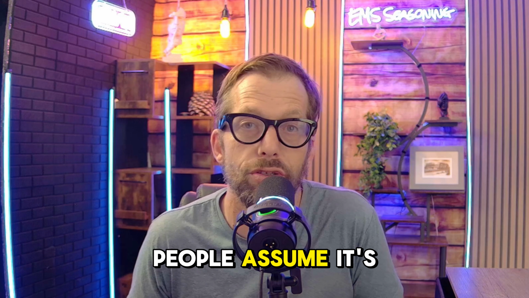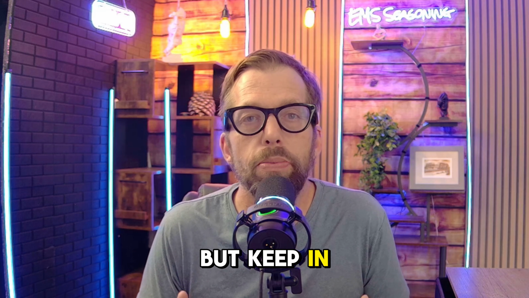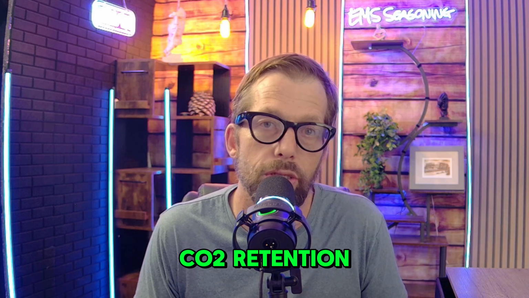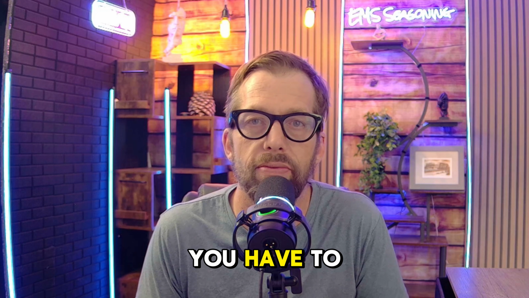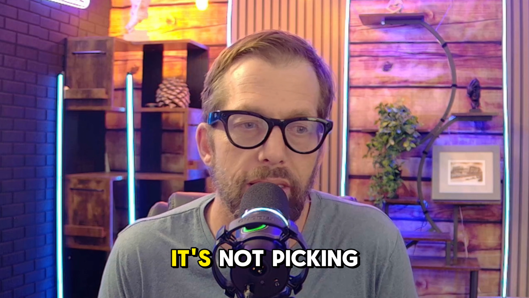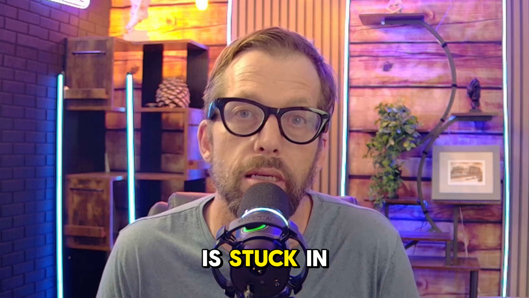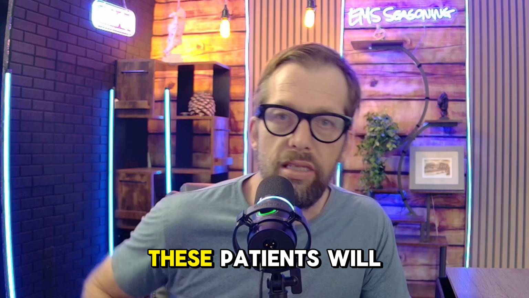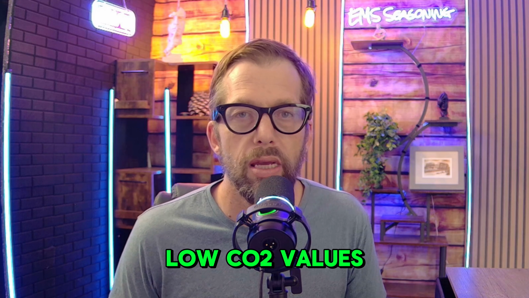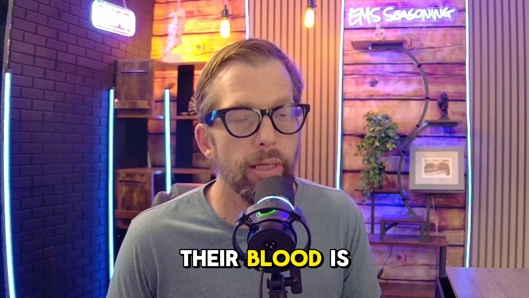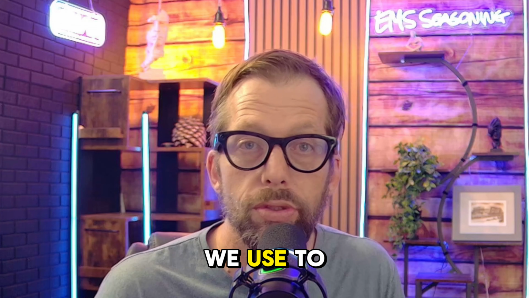A lot of people assume it's high because the patient has a lot of CO2, but keep in mind they've got CO2 retention, which means they're not blowing it off. So whatever equipment you have to measure that CO2 isn't picking up excessive amounts of CO2, because the problem is the CO2 is stuck in the body. So most of these patients will have normal or maybe even low CO2 values. That doesn't mean the CO2 in their blood is low. It just means that it's not making it to the equipment we use to measure it.